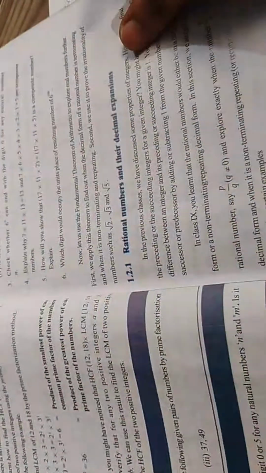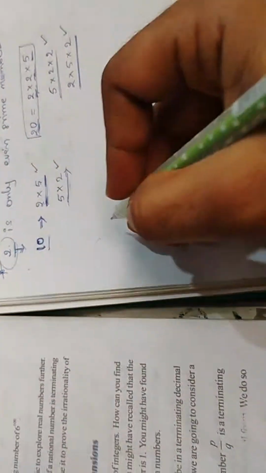Understand? Next, now look at rational numbers.